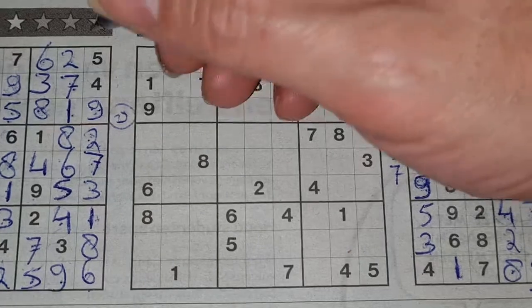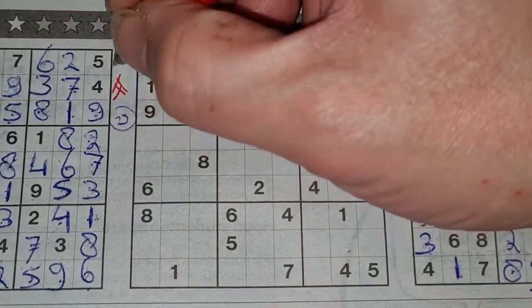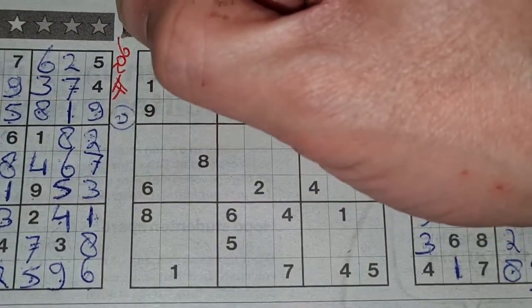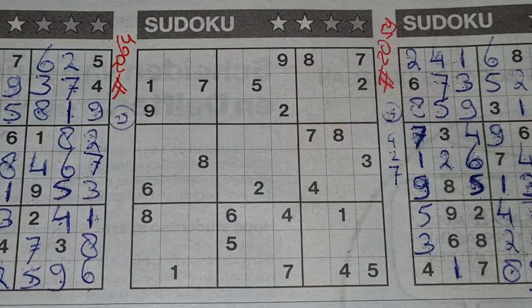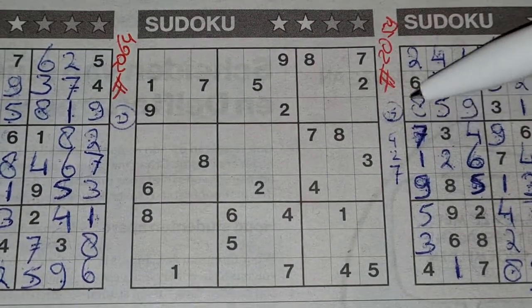Alright, this Sudoku will be number 2064. So let's get started.